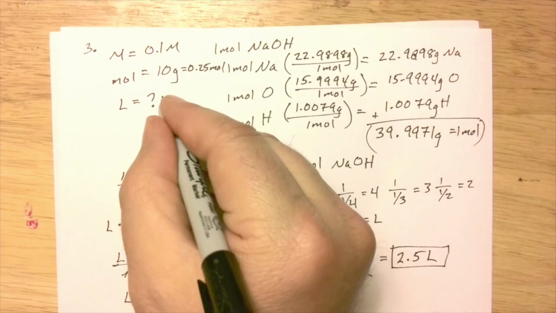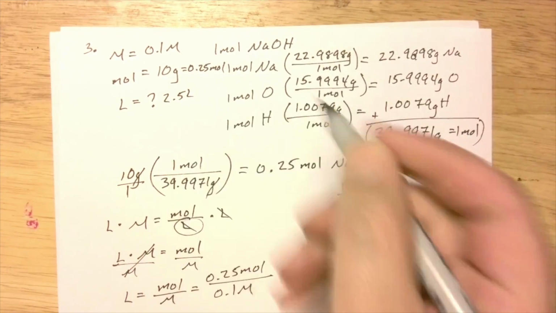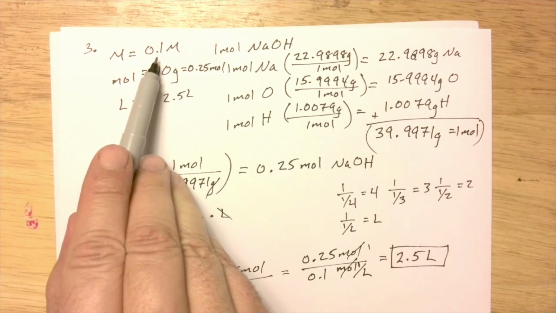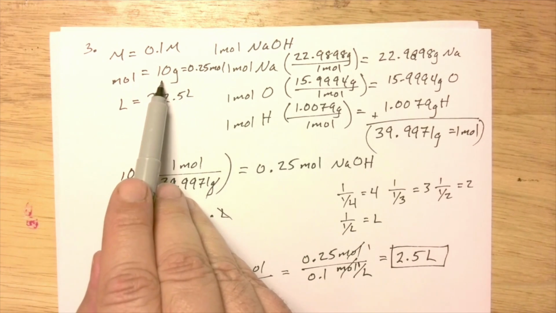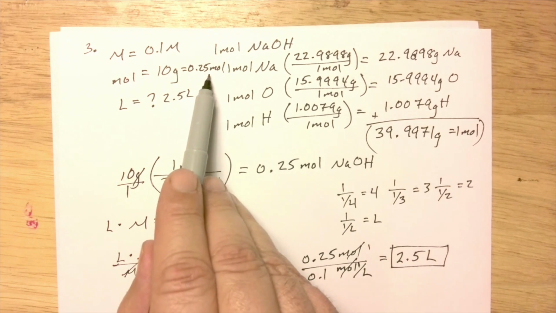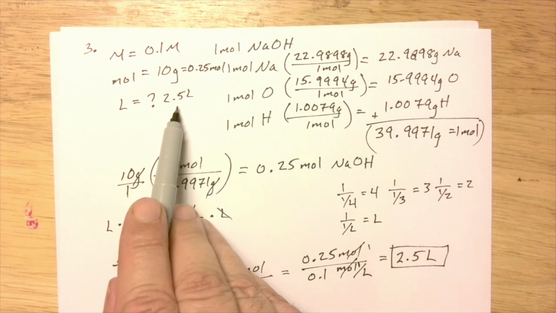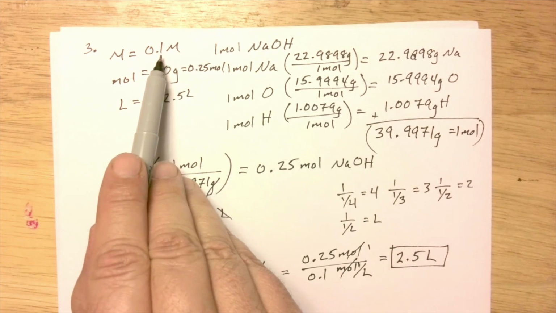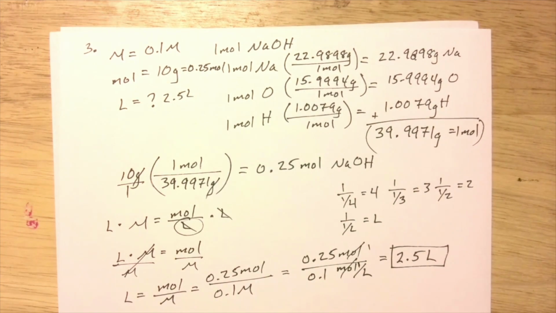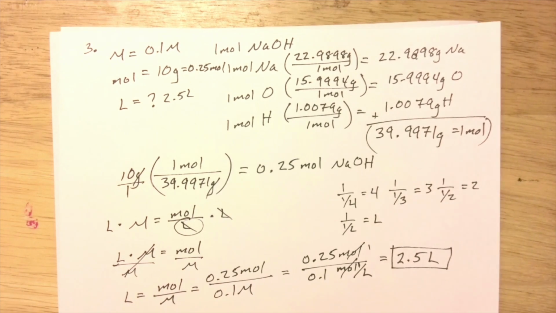So that means to make a 0.1 molar solution, and if I have 10 grams of sodium hydroxide, which is 0.25 moles, I need to use 2.5 liters to give me that concentration. Right. Any questions on that? If you do, let me know. Let's try another one.